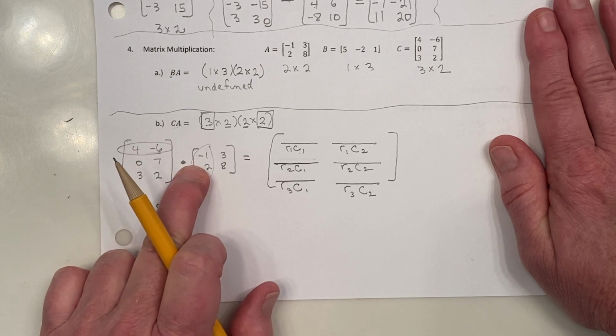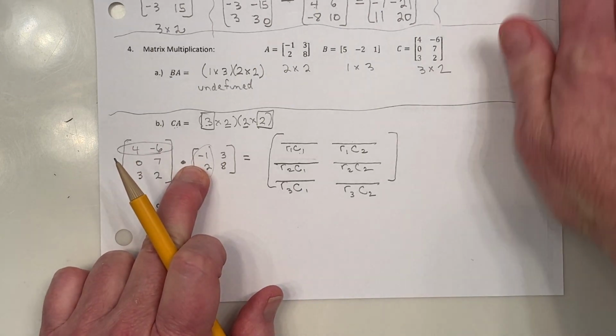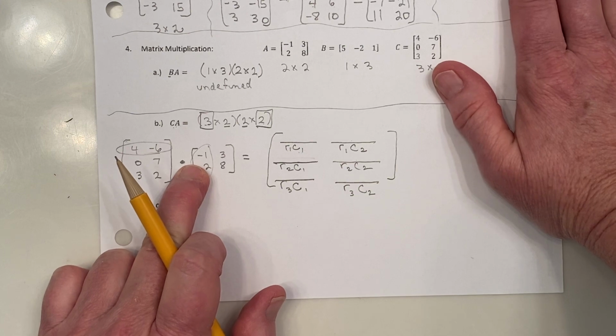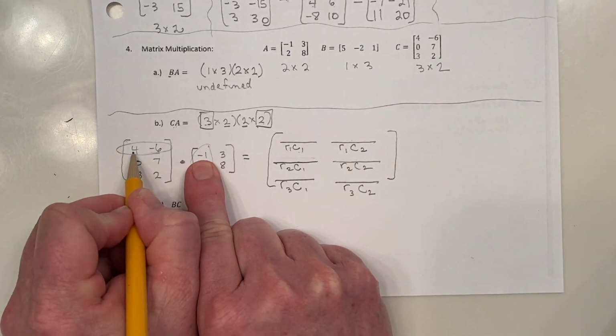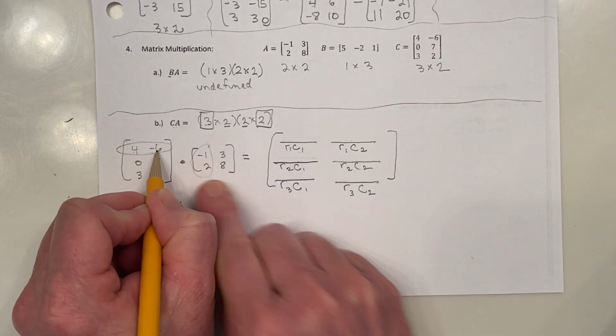When we multiply matrices, we add the products. Determinants, you might remember, is a subtraction of down arrow and up arrow products. But here we're going to add. So this is -4 plus -12.